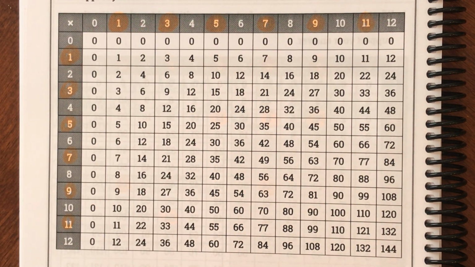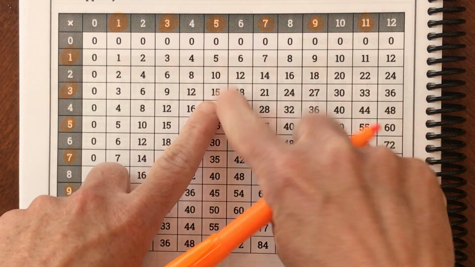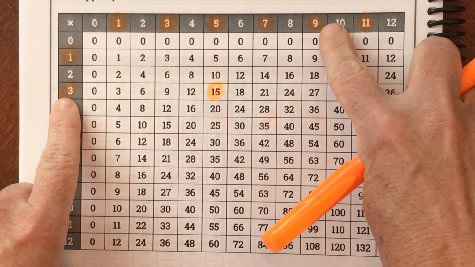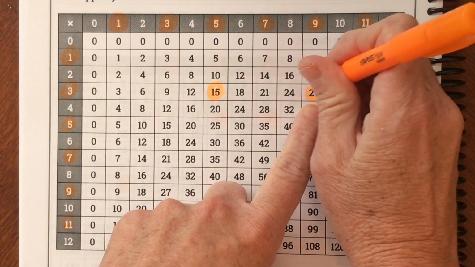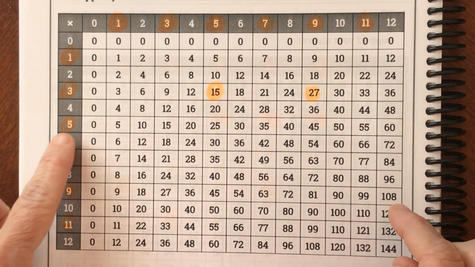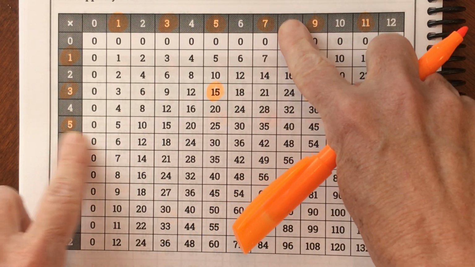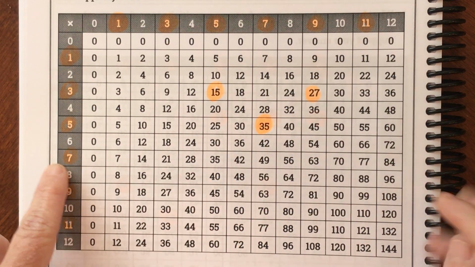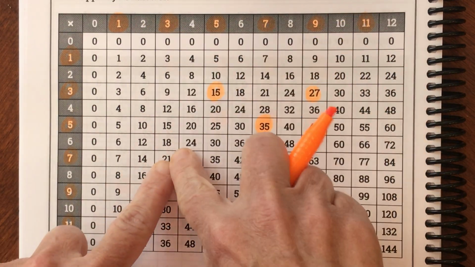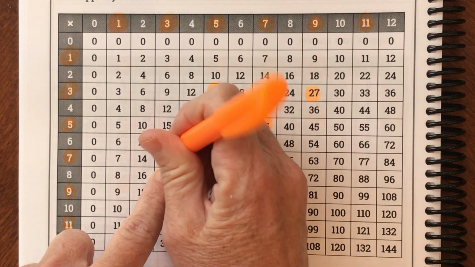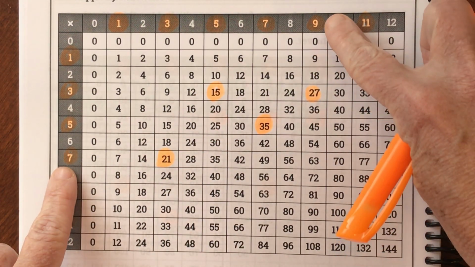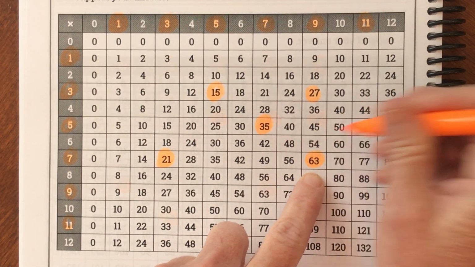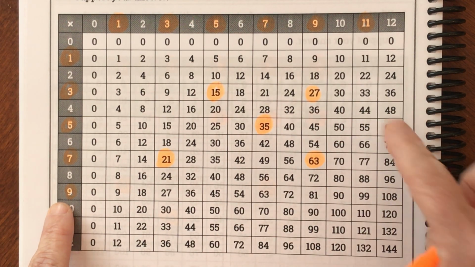Okay, so let's just try some. 3 times 5 is 15. Okay, 15's odd. Let's try another. 3 times 9 is 27. Oh, that's odd. Let's try another. Maybe 5 times 7. That's an odd. Ooh, let's try 7 times 3 is 21. That's odd. Let's try another. 7 times 9, 63. That's odd. Ooh. Let's see.